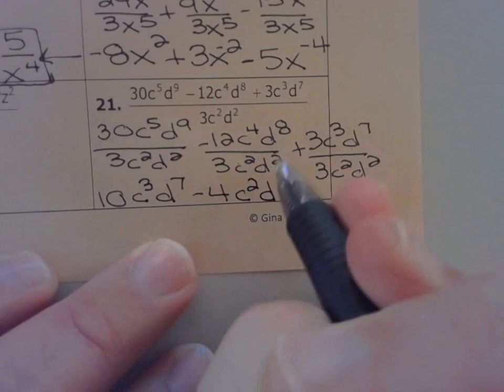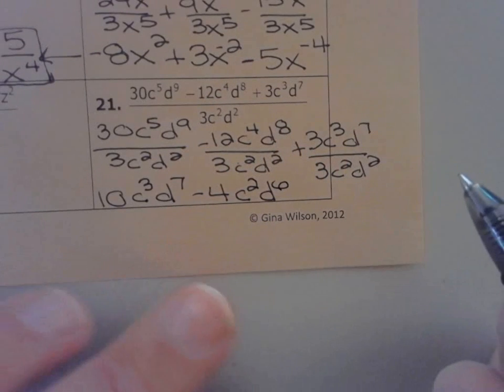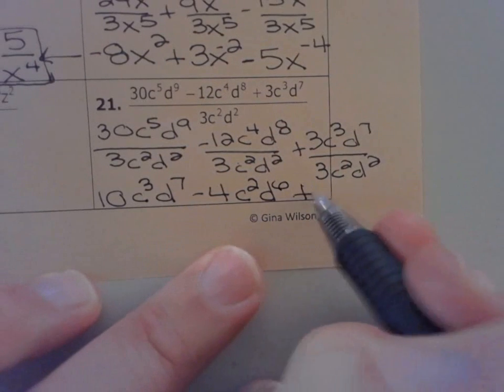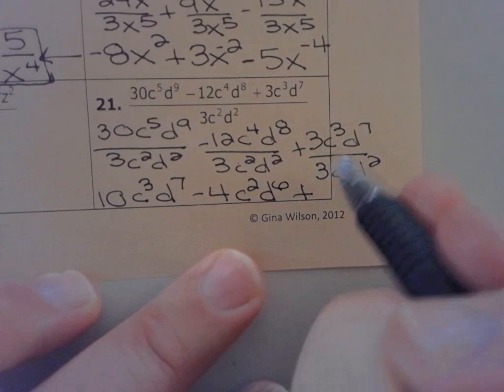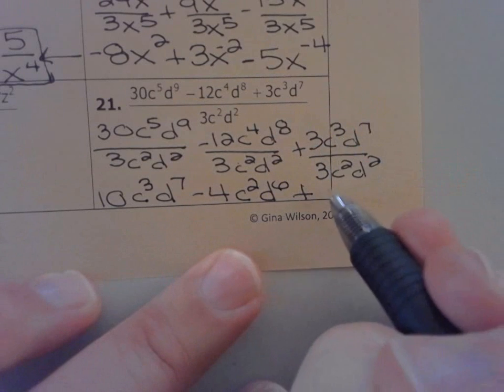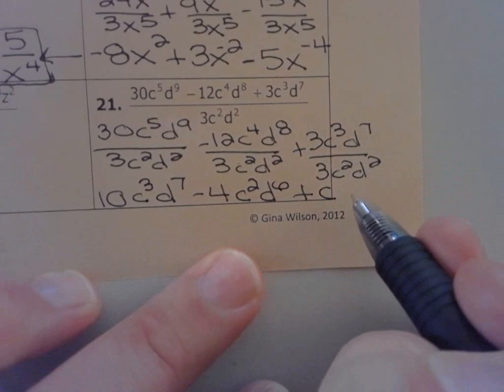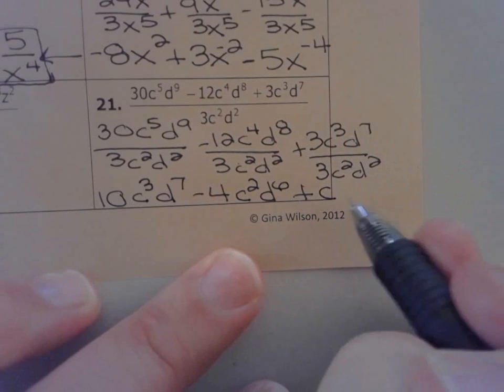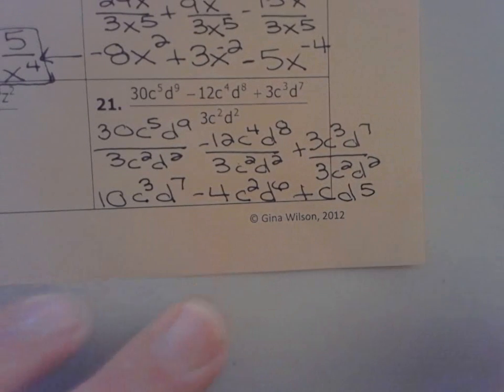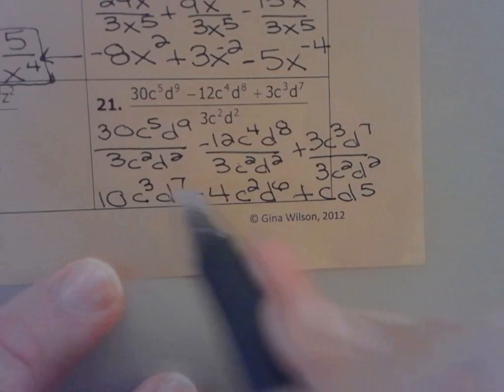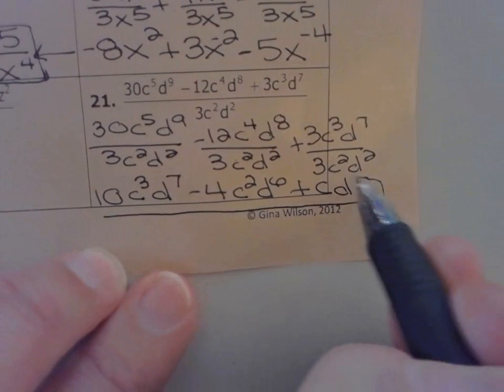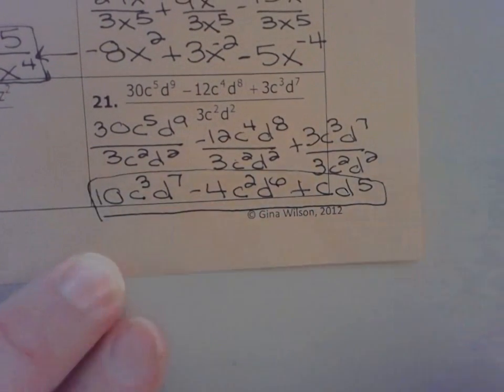D to the 8 minus 2, 6. Plus 1. 3 over 3 is 1. C, 3 minus 2, first. D, 7 minus 2, D to the 5th. Now, I cannot combine because none of them have the exact same exponents. So that's my answer.